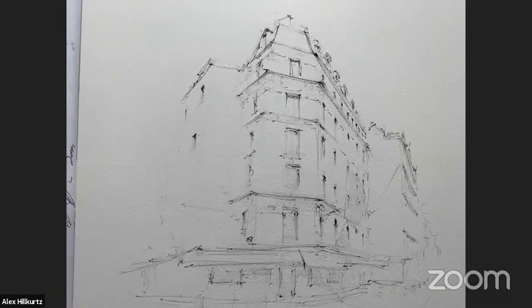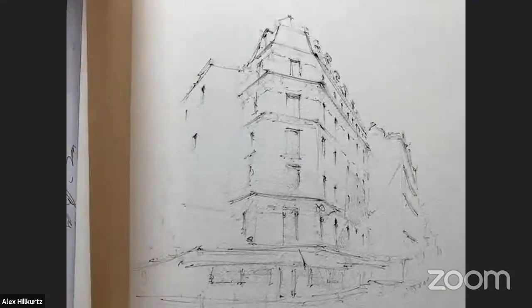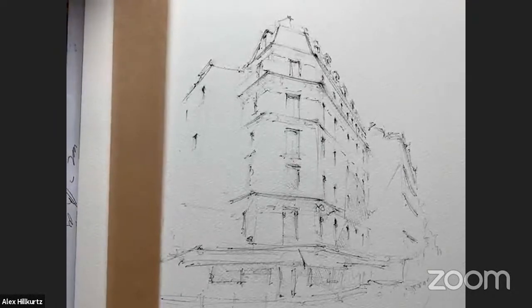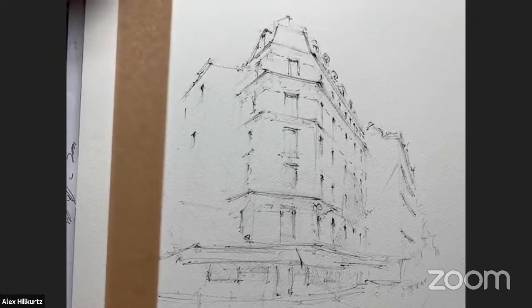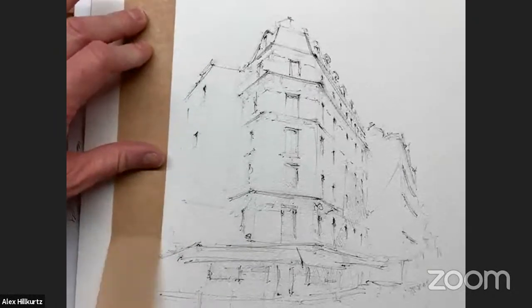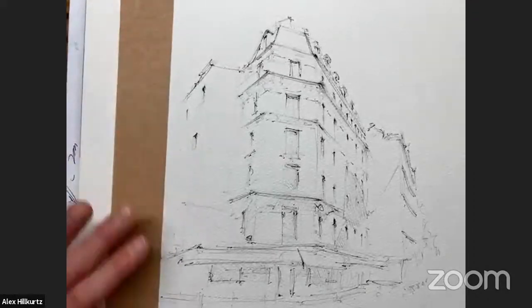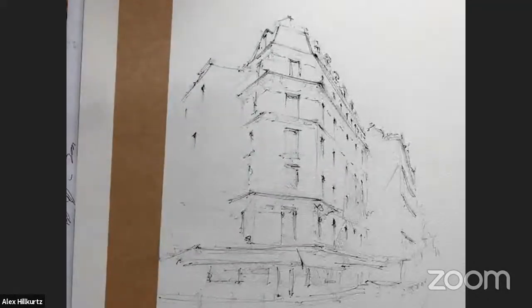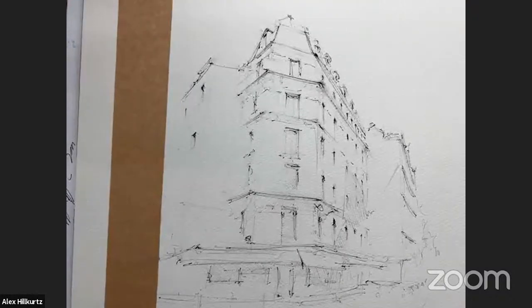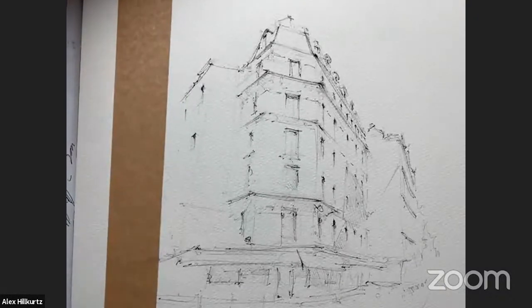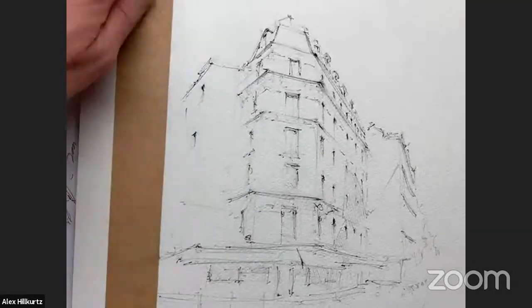I think that the paper is a little bit larger than the camera sees. Is that me? Oh, that is super annoying. Well, I wonder what if I turn off my, maybe that's better.